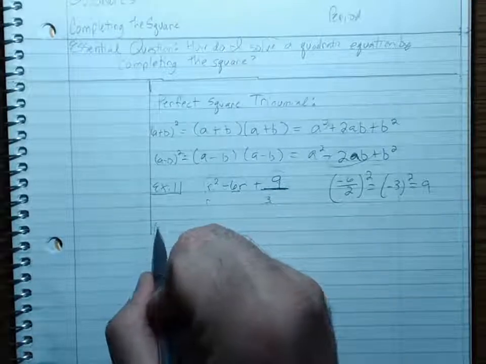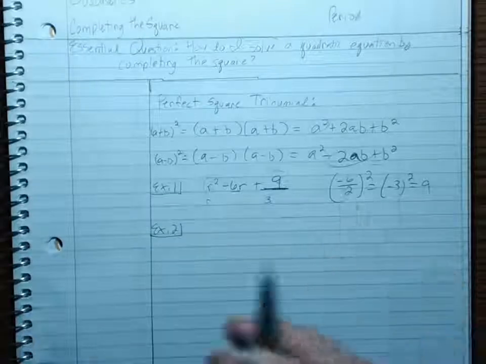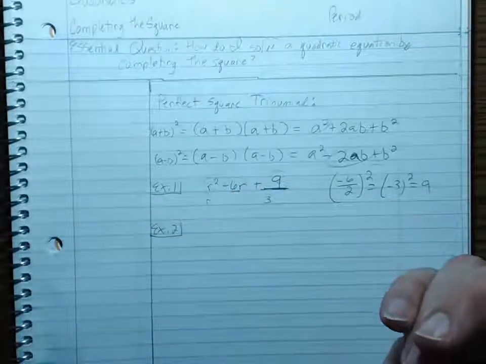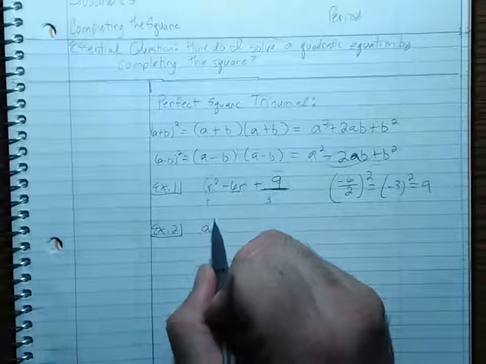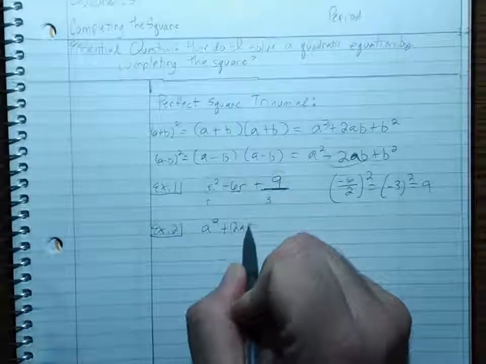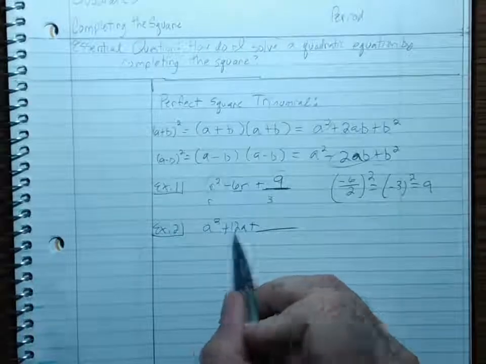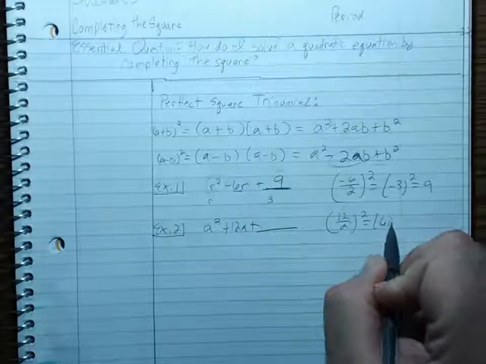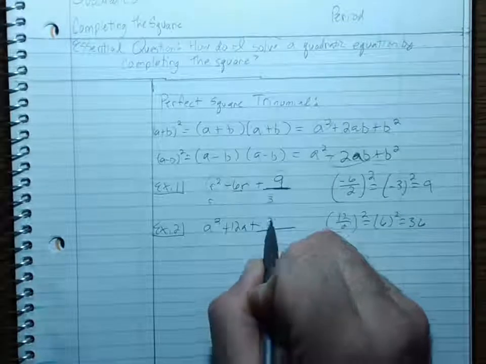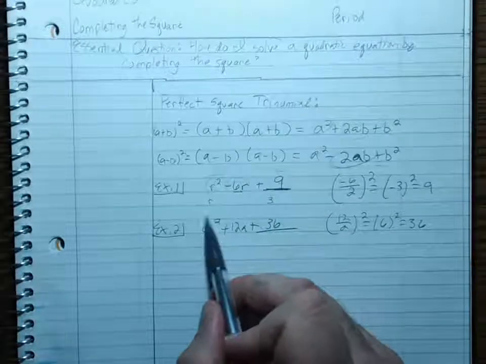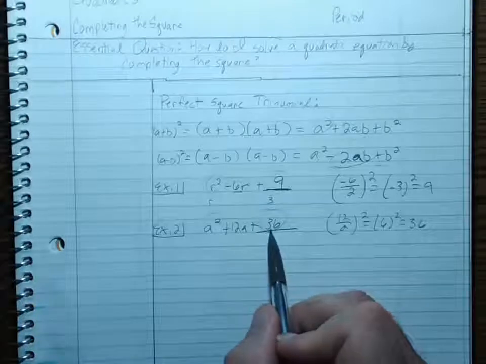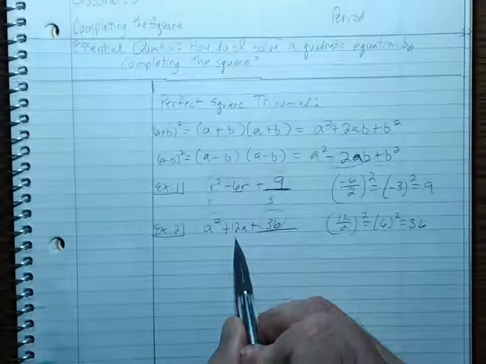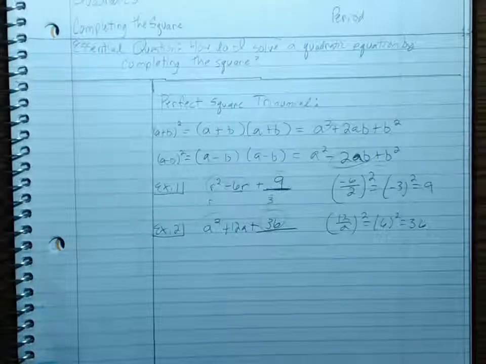You know what? Let me show you another one, just so you have the general feel for what this is. Let's do one that's addition. How about we do a squared plus 12a plus something. So again, I take this middle number 12, I divide it by 2, and I square it. So that's 6 squared, which is 36. And again, perfect square, perfect square. If I take the square root of each of these, that's a times 6. And if I multiply 6a times 2, I get 12a. So it's a perfect square trinomial.